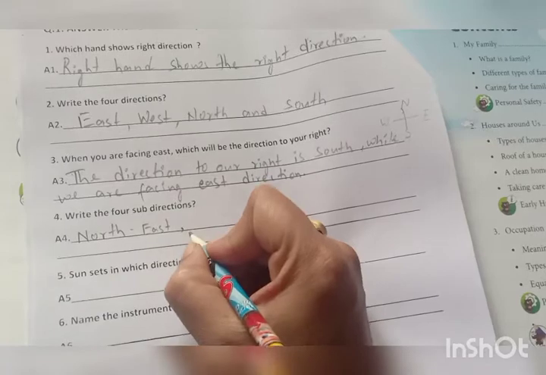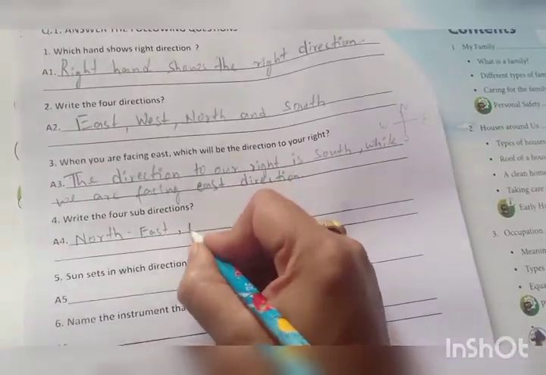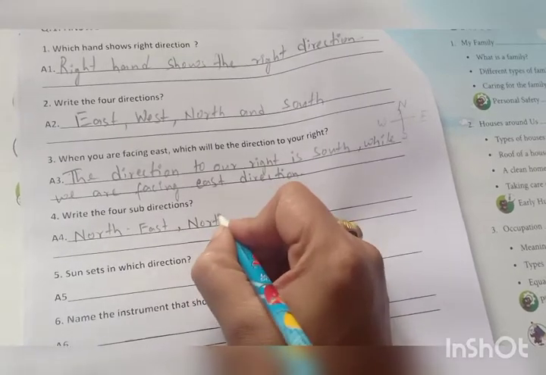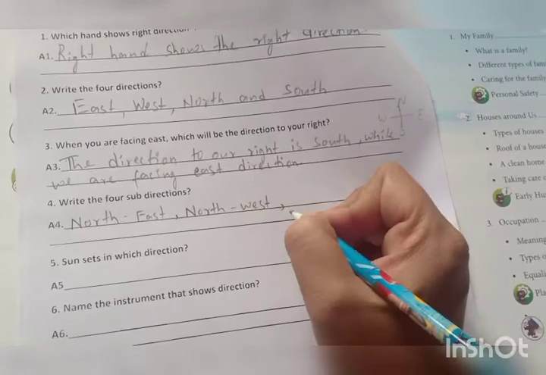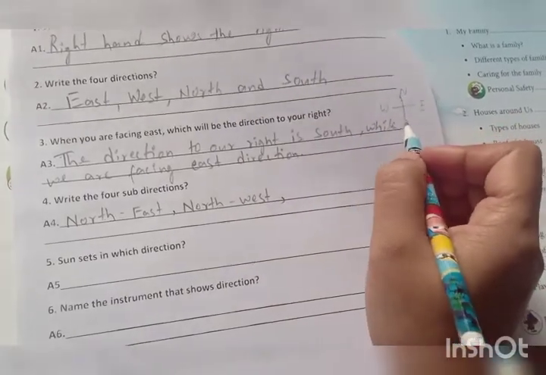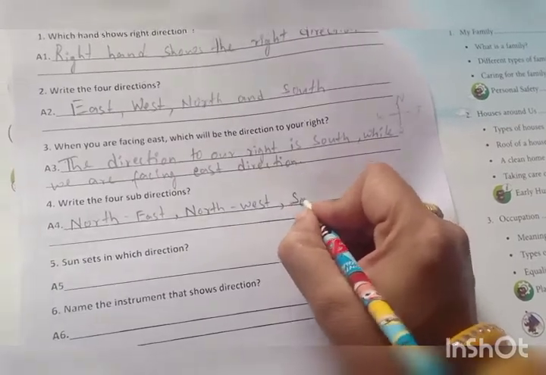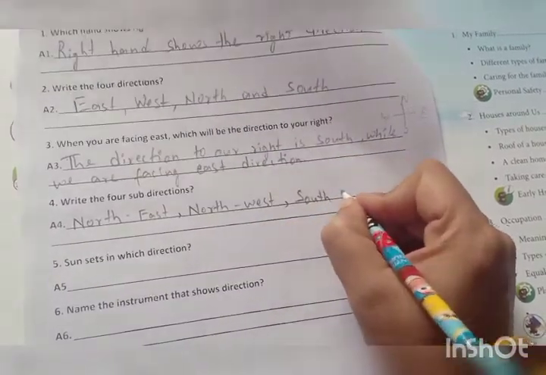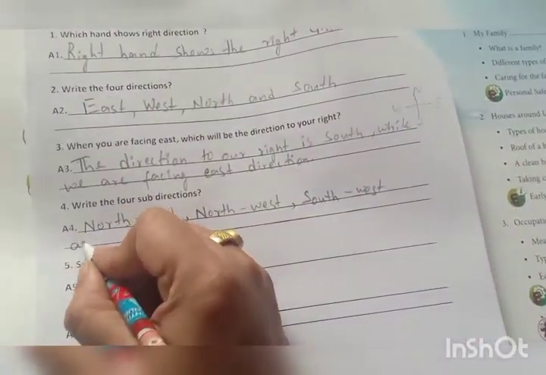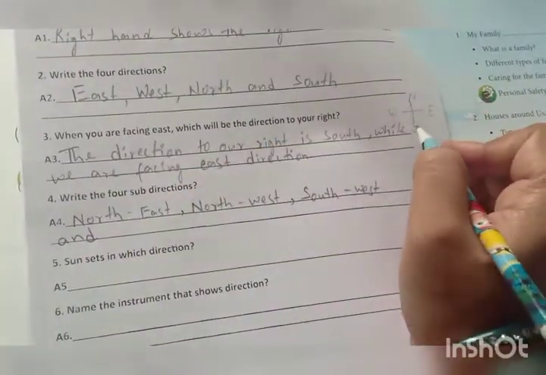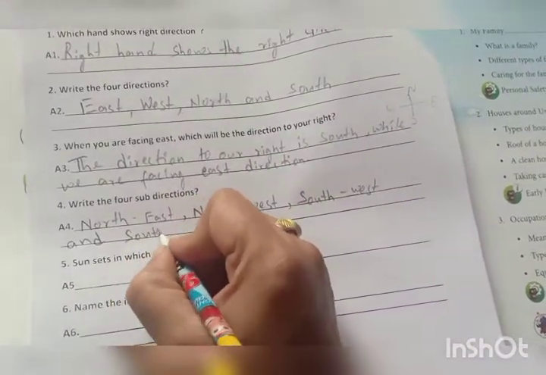Then comma, north and west के बीच में northwest. Then comma, south and west के बीच में it's always southwest. And the last one, south and east के बीच में southeast.